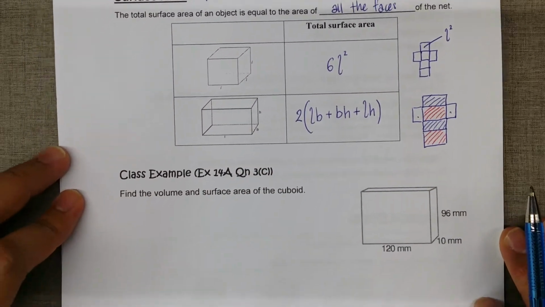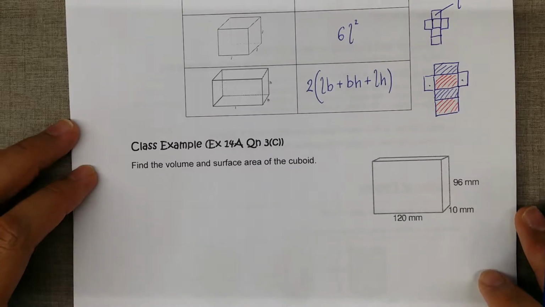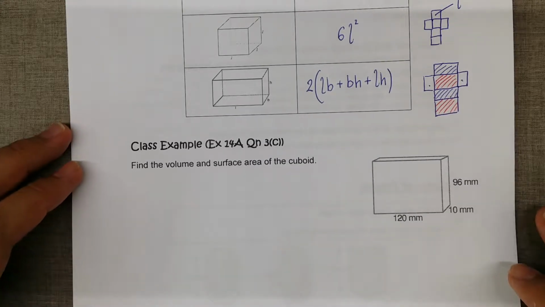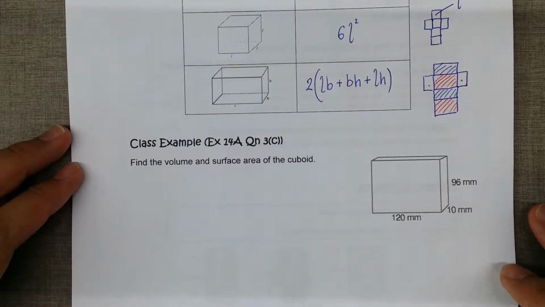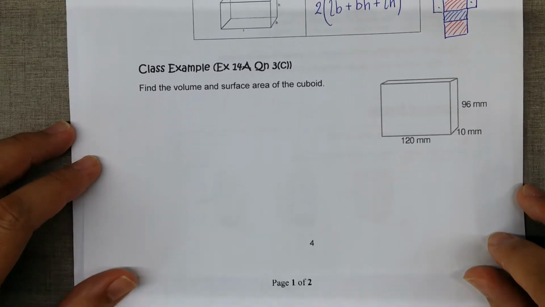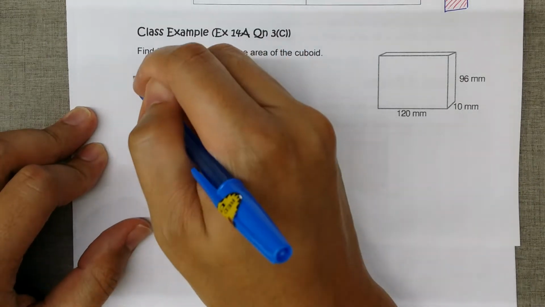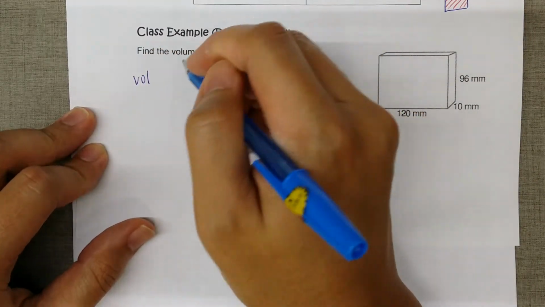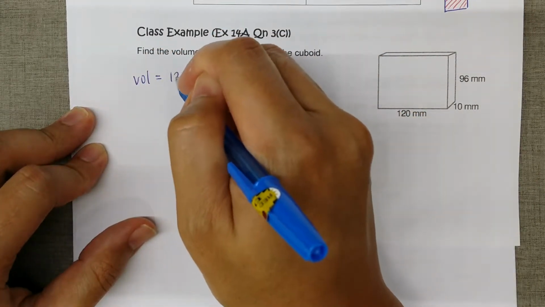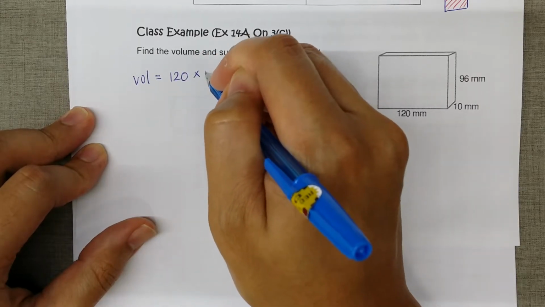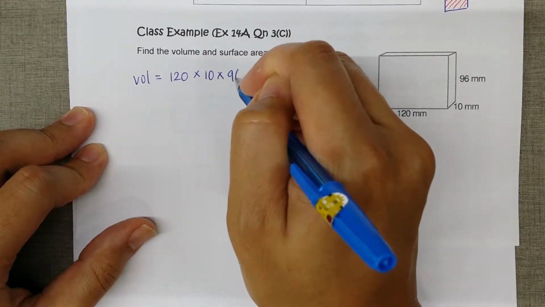Let's try this class example. We need to find the volume and surface area of the cuboid. So we have the cuboid over here. Volume of cuboid will be 120 multiplied by 10 multiplied by 96.